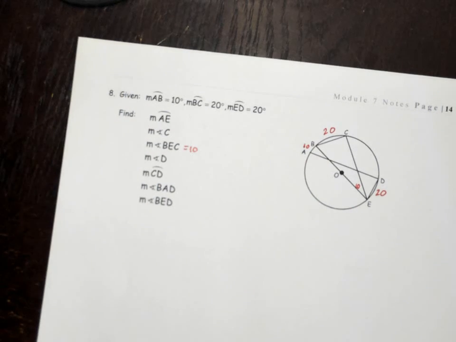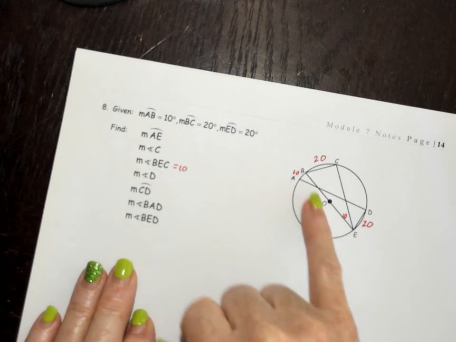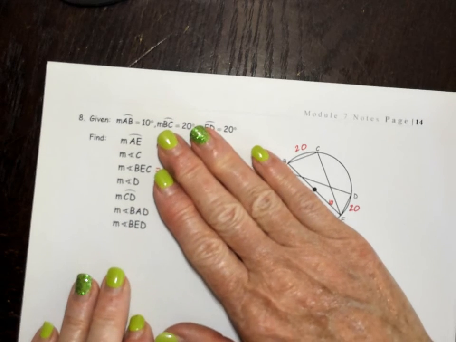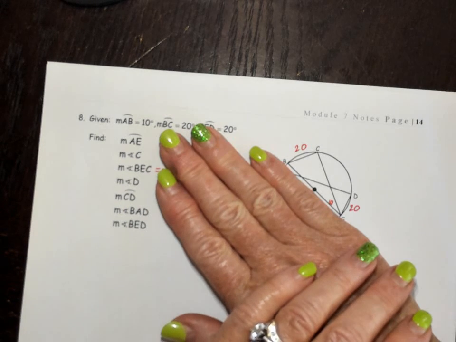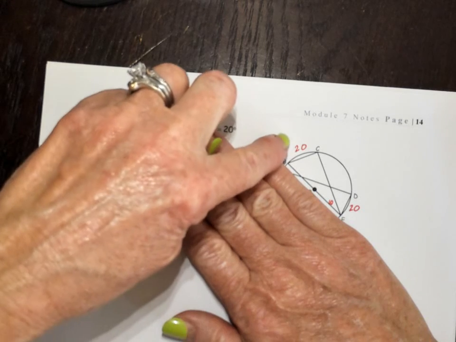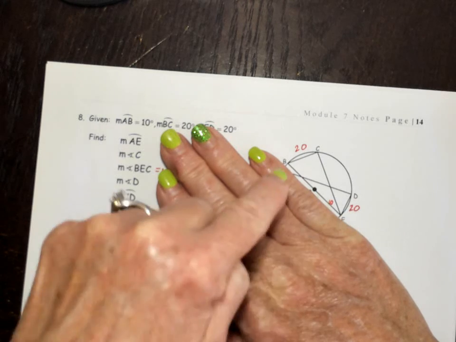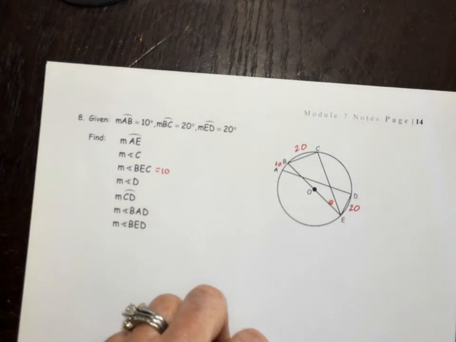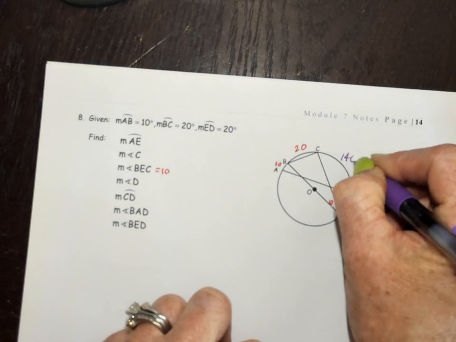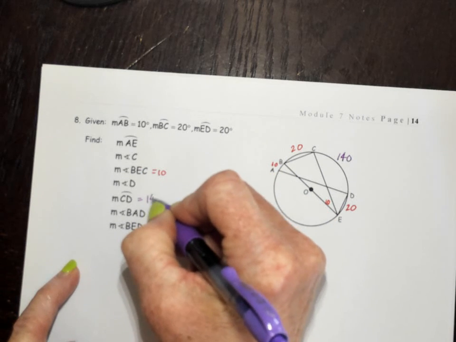Okay. The other thing I like to look for is a diameter. Do we have a diameter anywhere? Oh yeah, we do, right there. Segment BE is a diameter. So if you look at the top half here, that has to be 180 degrees. Which means then that if that's 20 and that's 20, that makes up 40. So that leaves this arc CD as 140. Is that one of the things I have to find? Oh yeah, right here. That's 140.